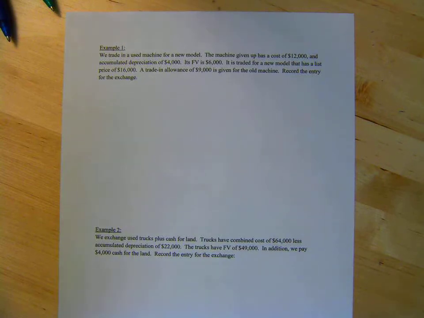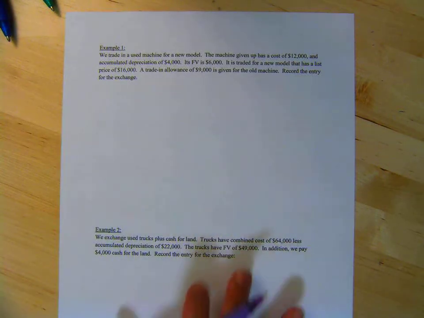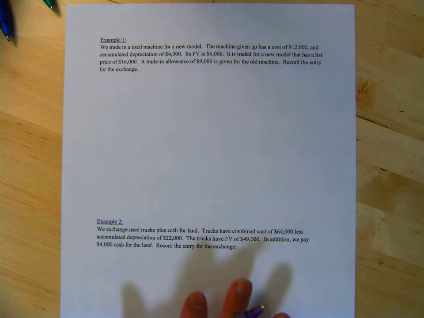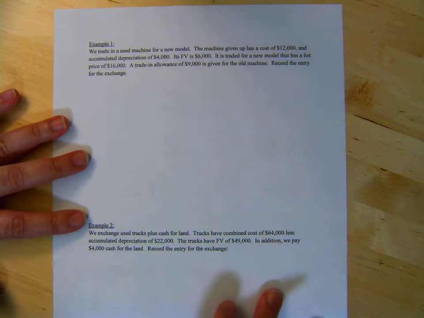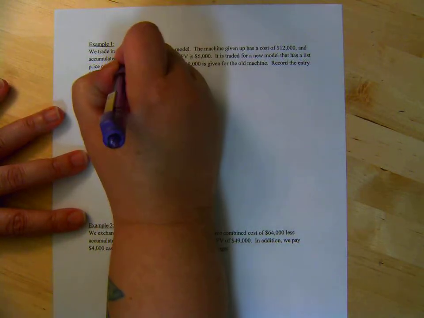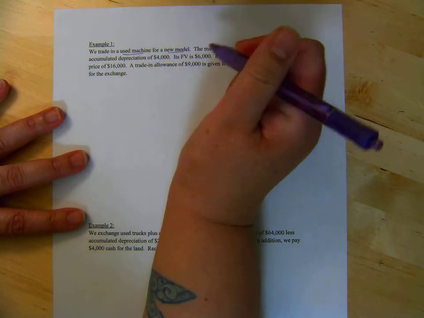Welcome back. Chapter 10, page 3. We're going to do some examples of exchanging non-monetary assets. So, we are going to trade in a used machine for a new model.